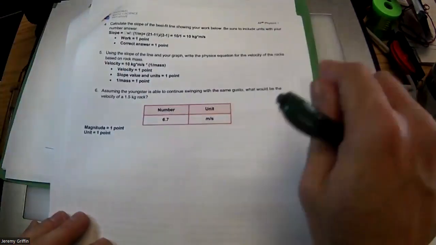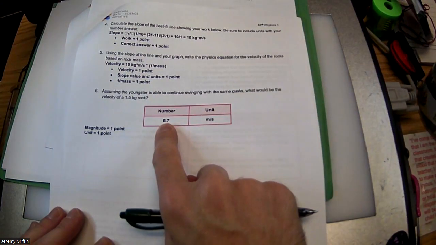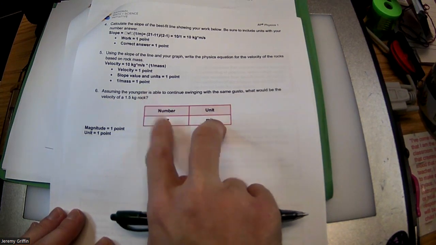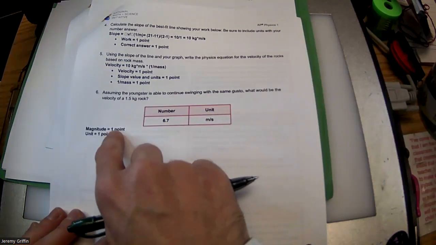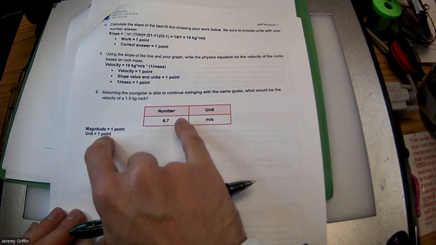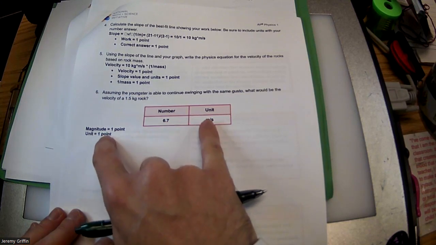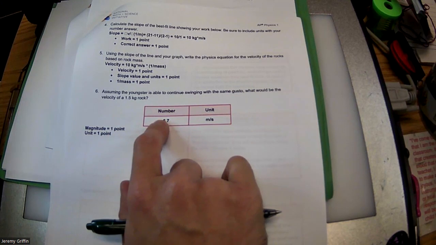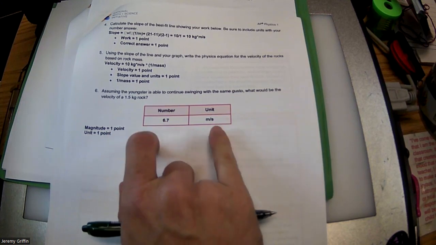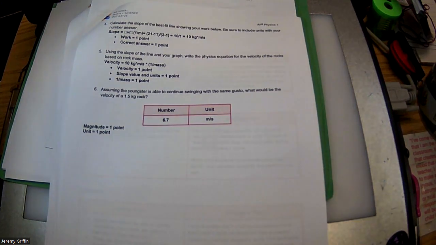So, here's what they got. 6.7 meters per second, a number and a unit. So the magnitude, 6.7, is a point, but the unit is also important, right? Meters per second, because it's 6.7 what? We could be talking about miles per hour or meters per second. Okay. So yeah, there's all 5 points. All right, guys get that?